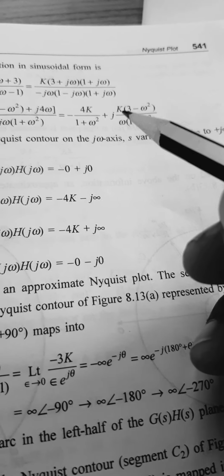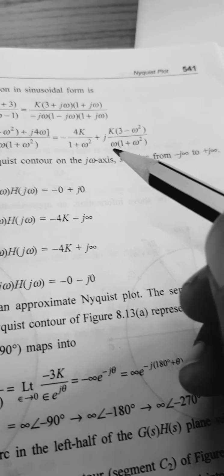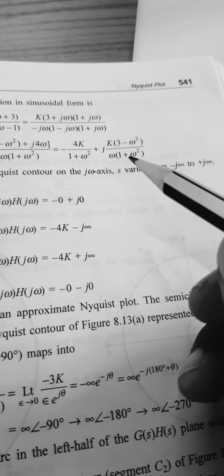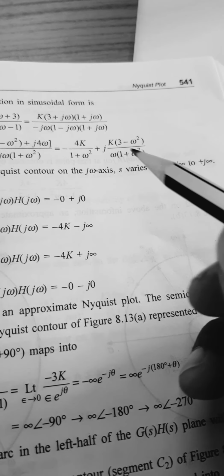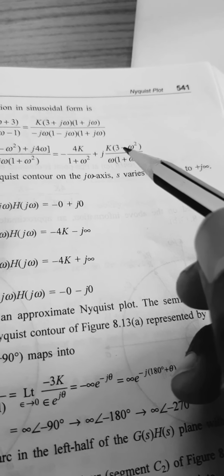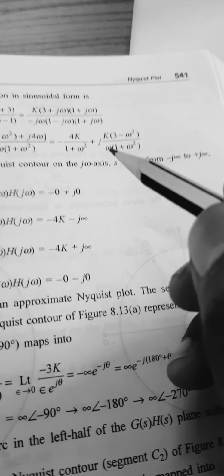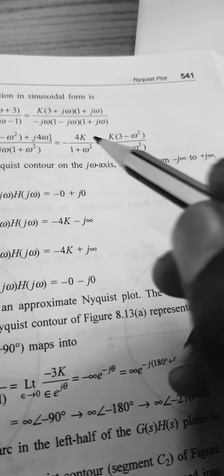Minus infinity square into k, it is also minus infinity square, divided by plus infinity into 1 plus infinity square, so it is infinity square. So this infinity square and this infinity square will cancel, but there is a minus sign, minus k divided by infinity, so it becomes minus j0.